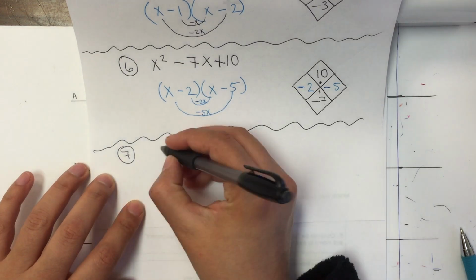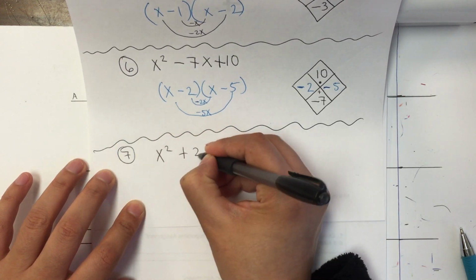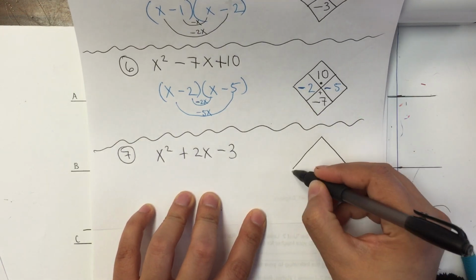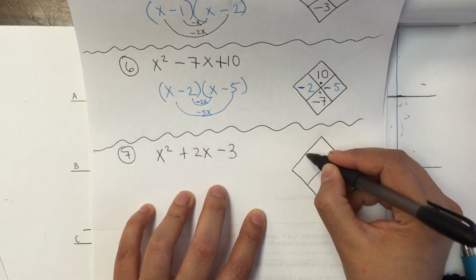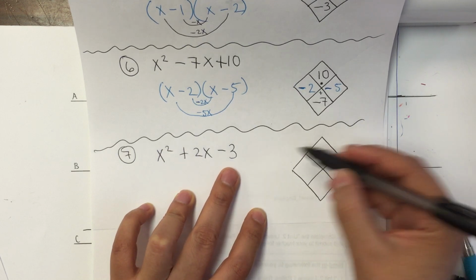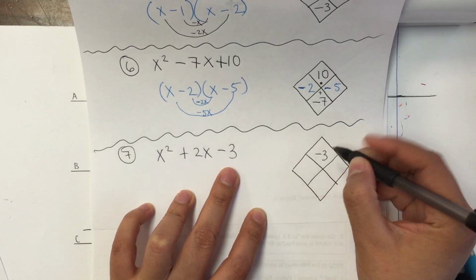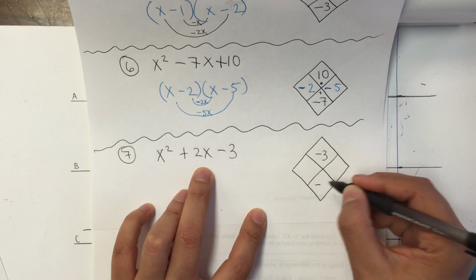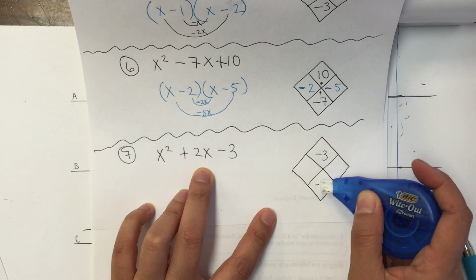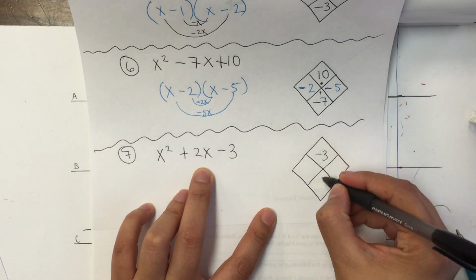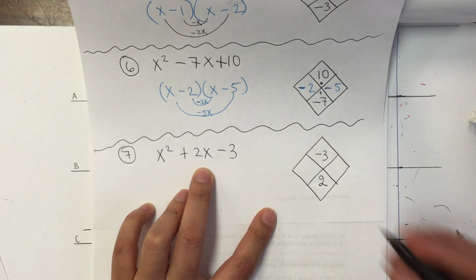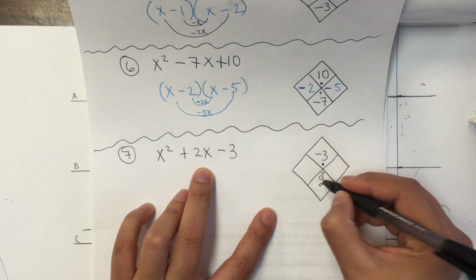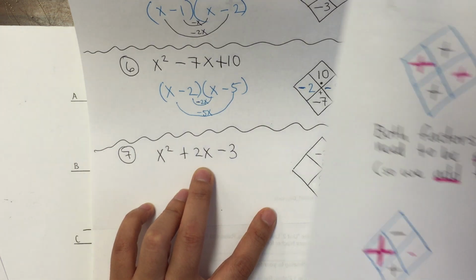Okay, let's do some more. So in here, it's going to be negative 3. And at the bottom, we're going to have positive 2. And so what two numbers multiply equals negative 3, but when we add them equals positive 2. So let's look at our table here.